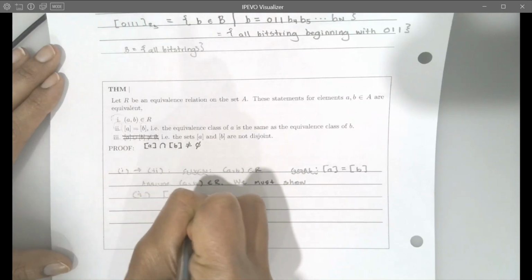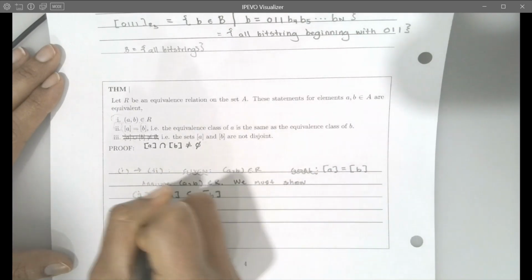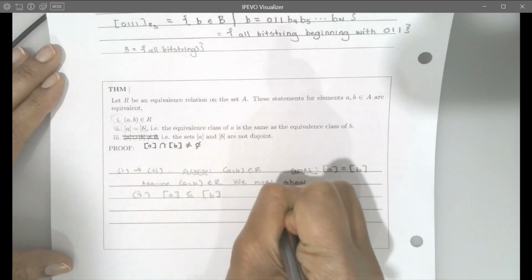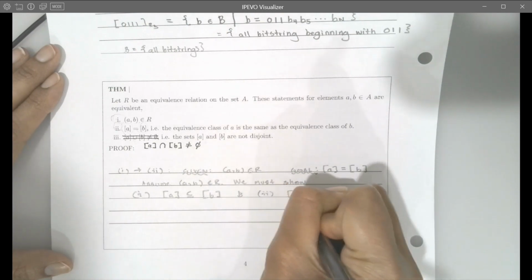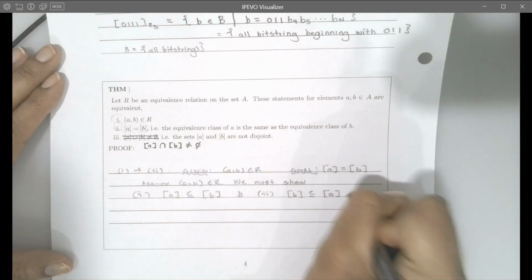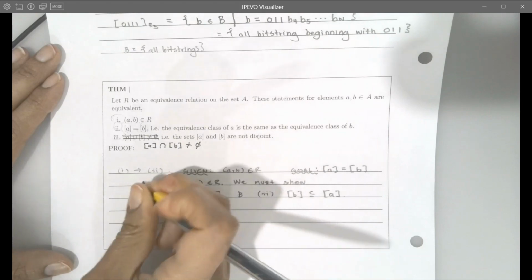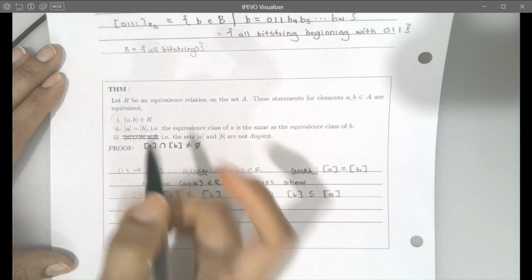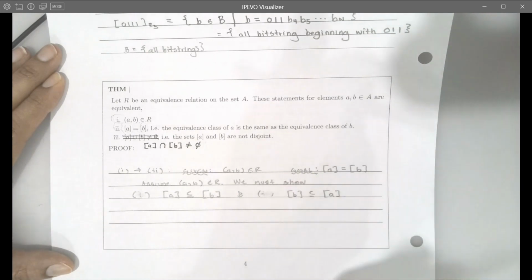The equivalence class of A is a subset of the equivalence class of B. And 2, the equivalence class of B is a subset of the equivalence class of A. So we're going to be showing 1, and I guess I should label these differently because these are already labeled the same. So I'll call this 1 and this numeric 2.